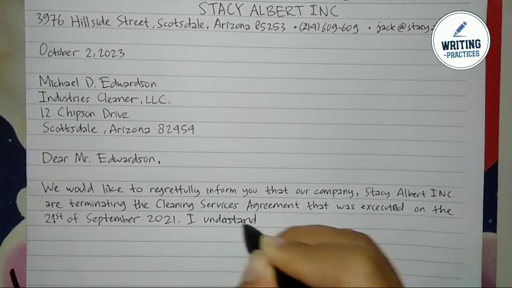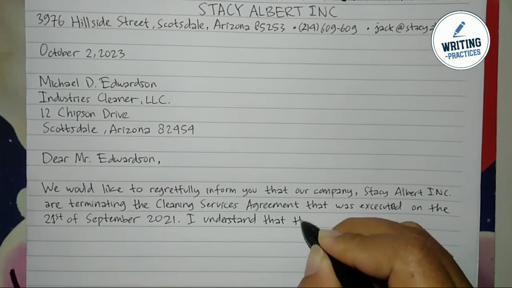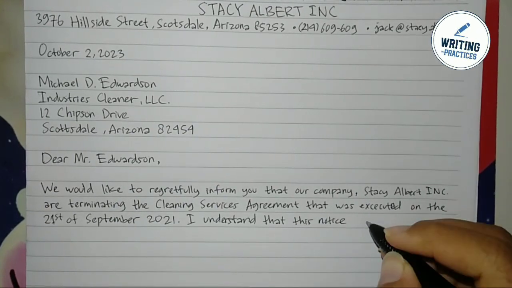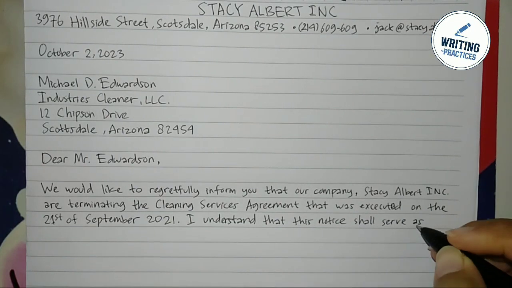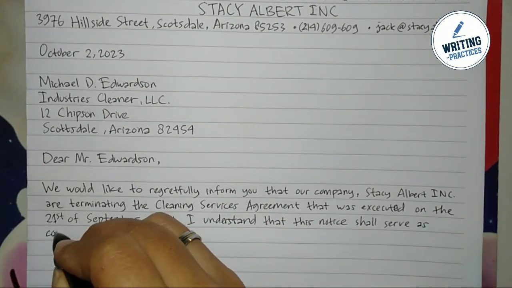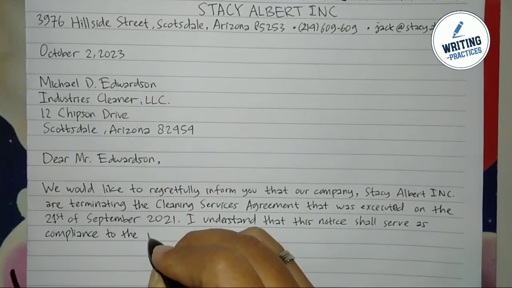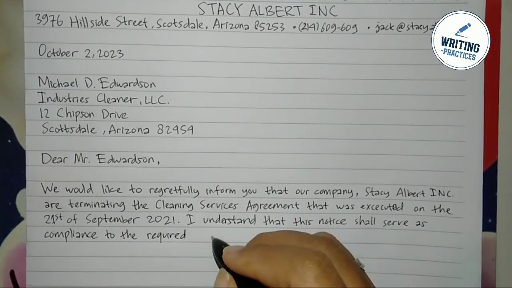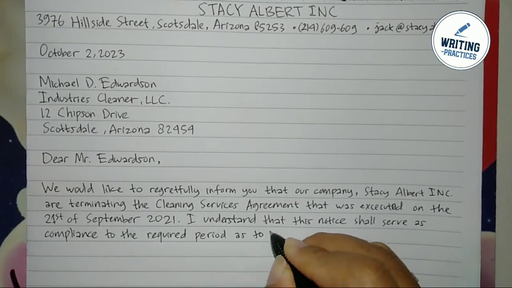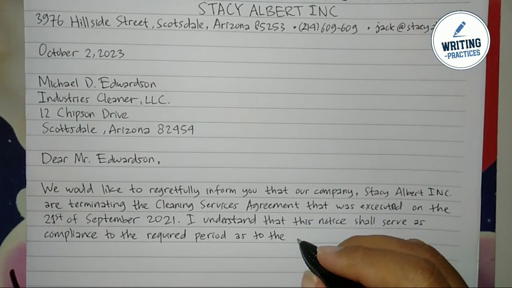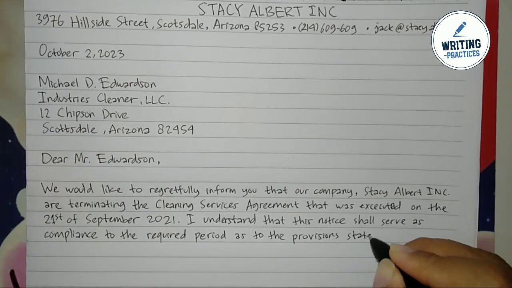And after clearly mentioning the termination, you can tell the reason why you are writing this letter. Tell the recipient that this is a part of compliance to the required period stated in the contract agreement. So, you don't violate any rules here.